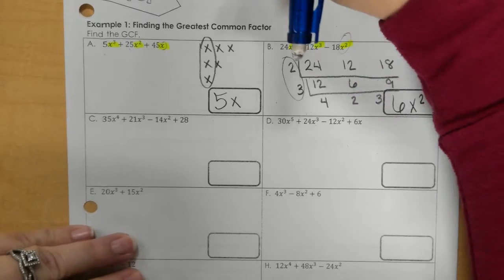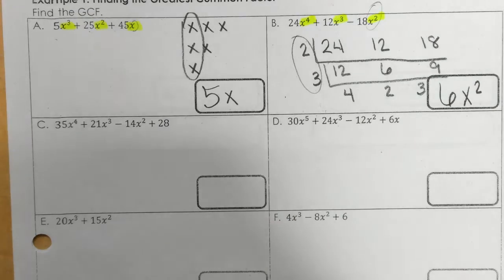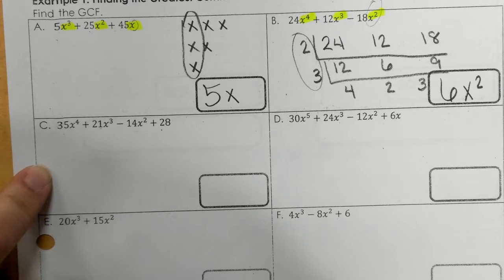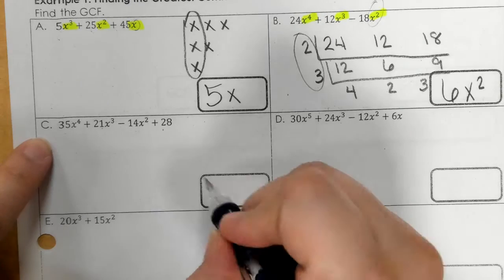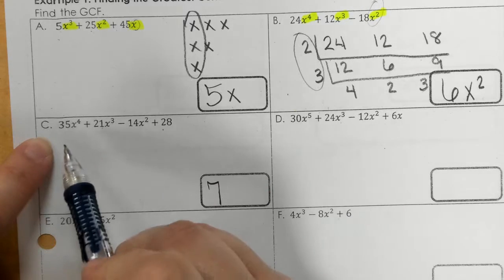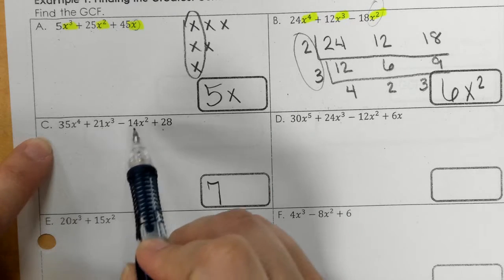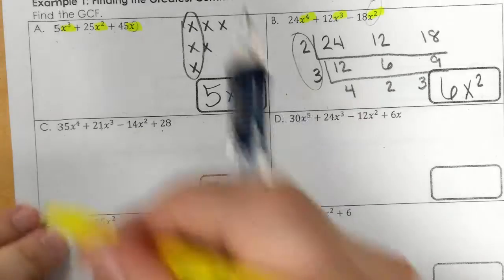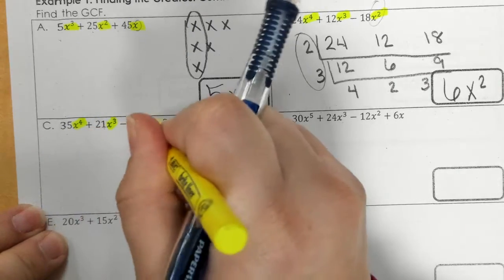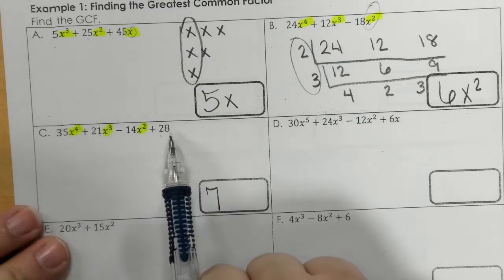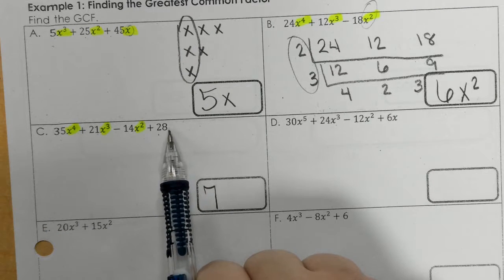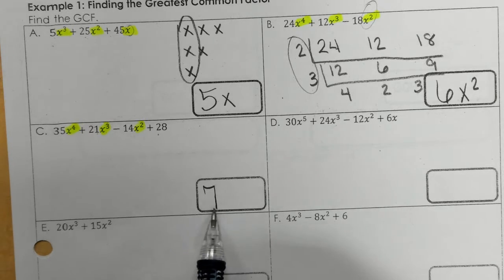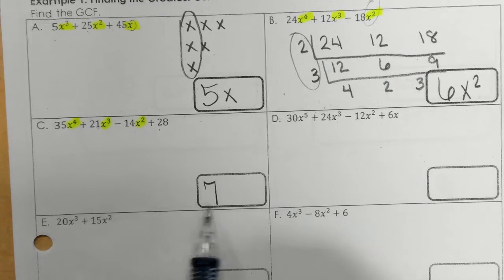In letter C, this one, we have 35, 21, 14, and 28. So for this, it is a 7. A 7 can divide into all of these 4 numbers evenly. And then I look at my x's. Well, as you can see, I don't have an x in 28. And because I don't have an x, I cannot take it out. So my GCF, or my answer in this case, is just 7.